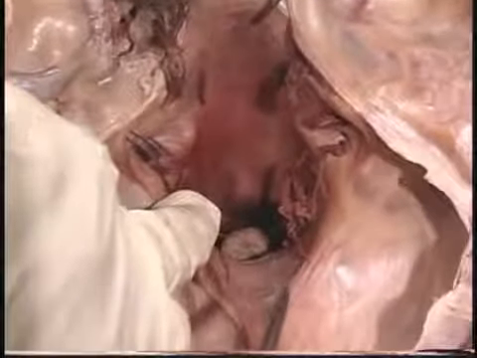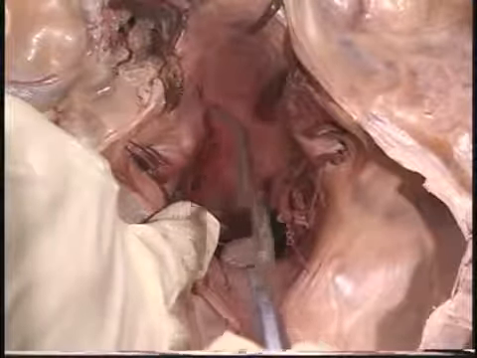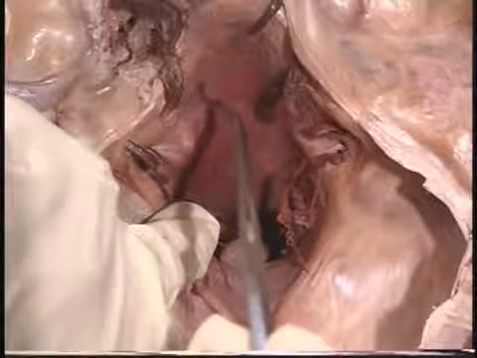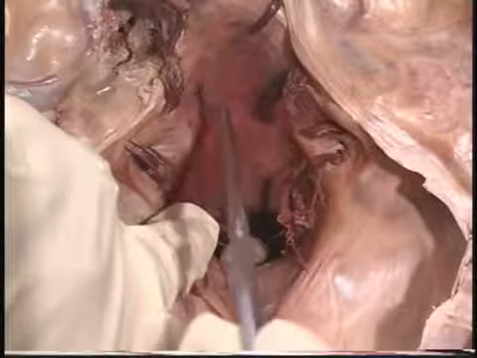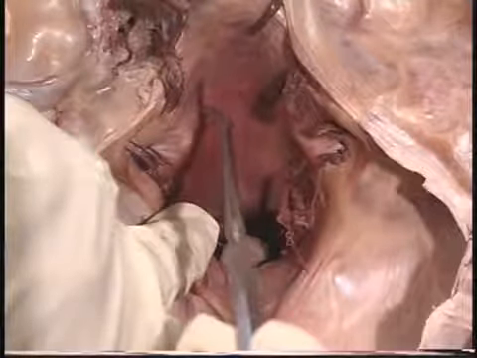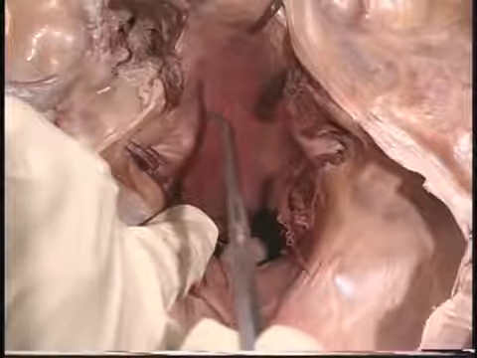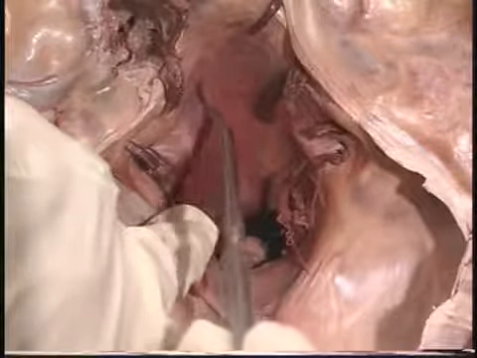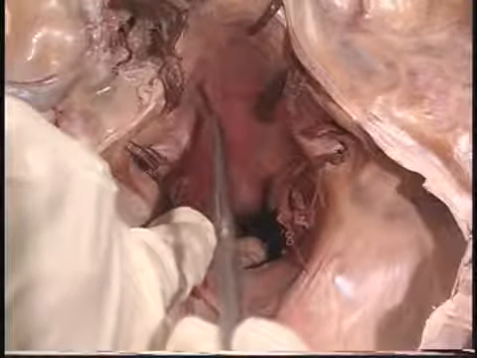Now let's look at the sixth cranial nerve, the abducens nerve, and here I'm pointing to the sixth cranial nerve with my probe. This nerve will pass through the superior orbital fissure and get inside the orbit and supply only one muscle of the eye, which is lateral rectus.